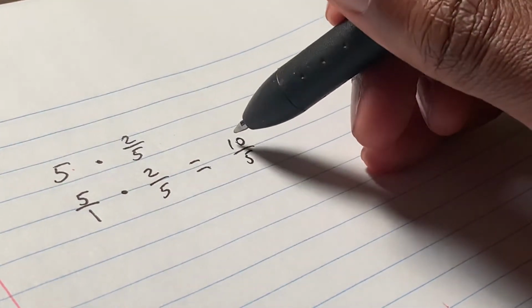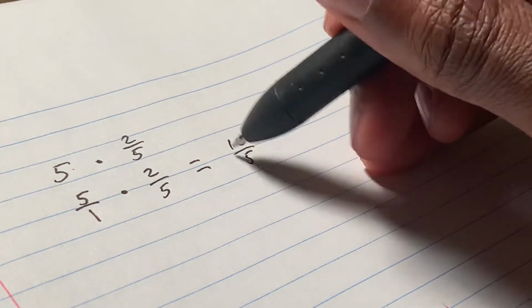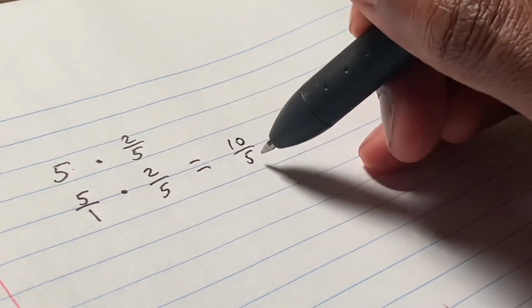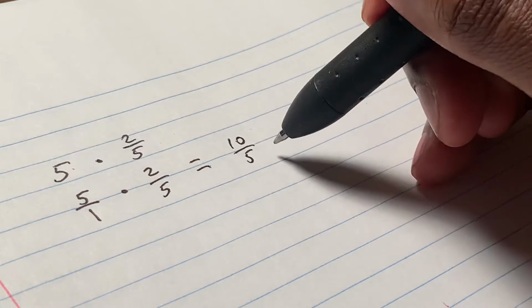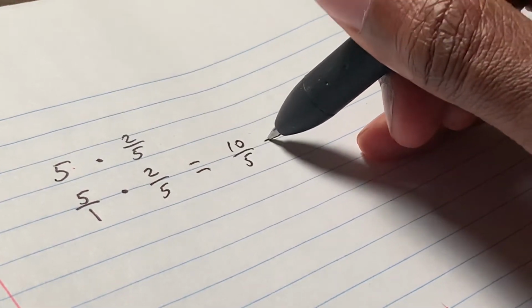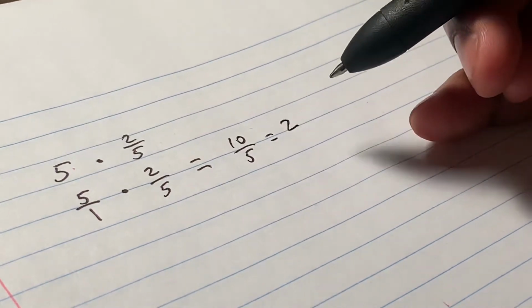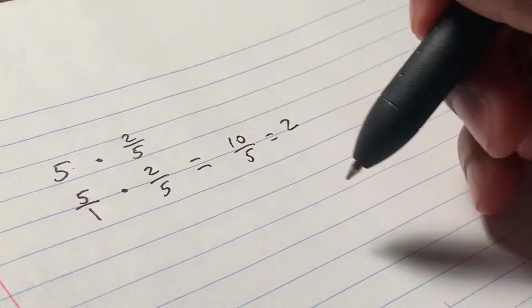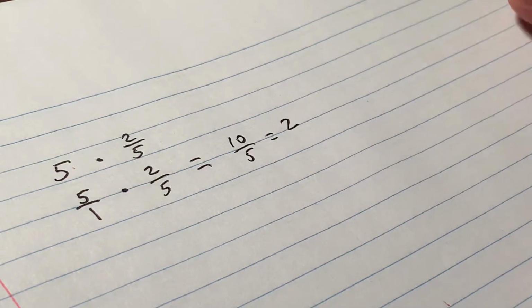And now 10 over 5, this is a fraction, but it's also a division expression because every fraction is really a division expression. So 10 divided by 5 is equal to 2. Isn't that what I got the first time just by canceling out the 2 5s? Yes, it's the exact same thing that I got.